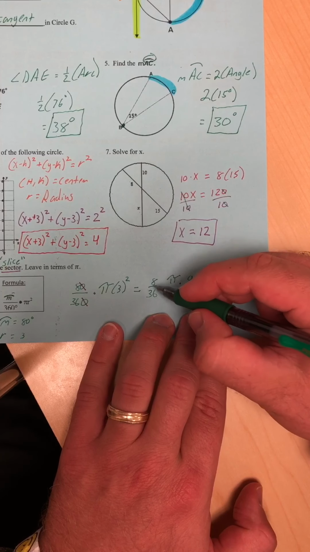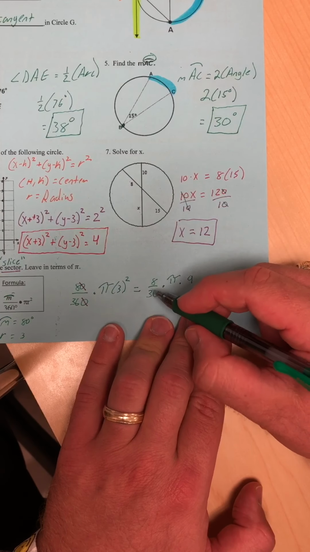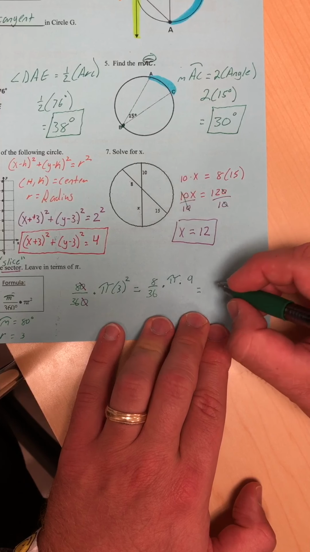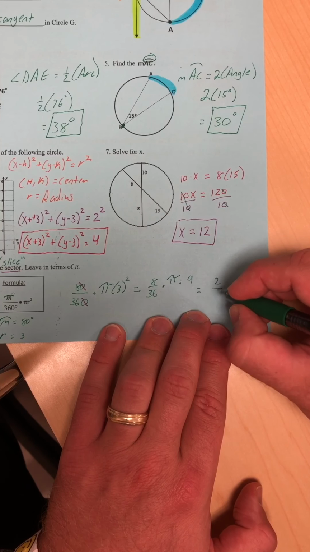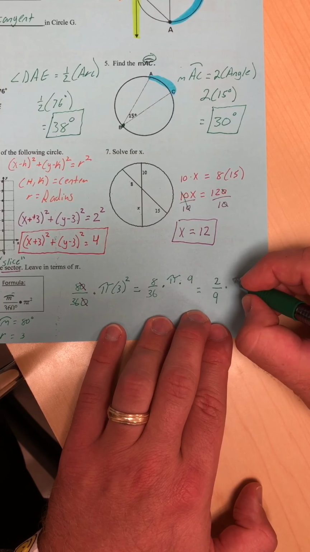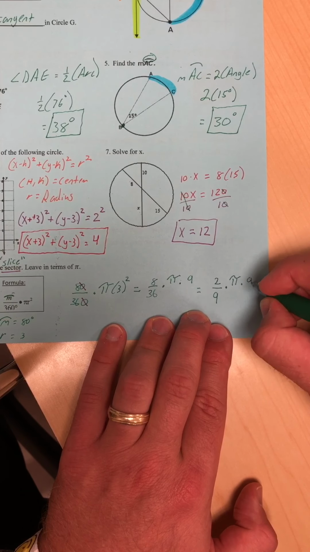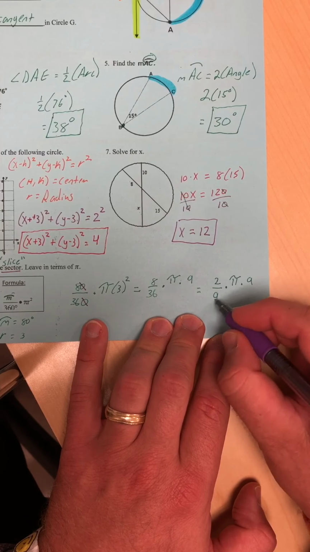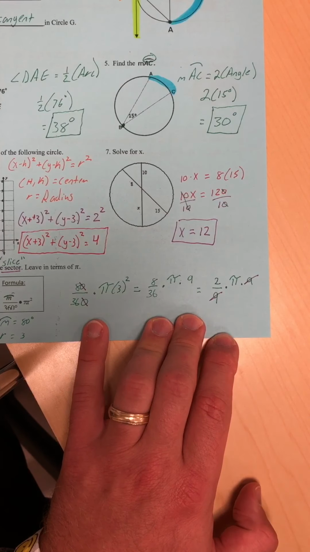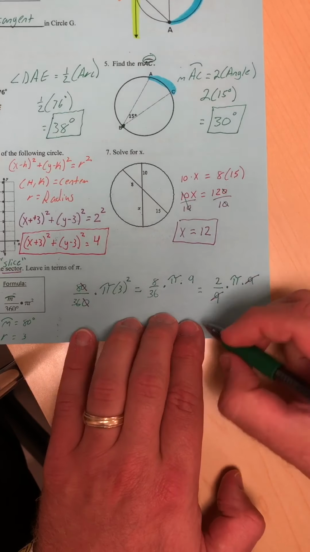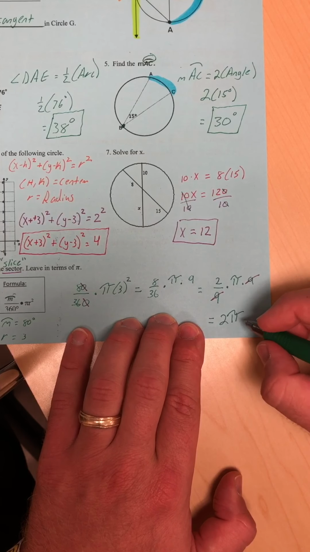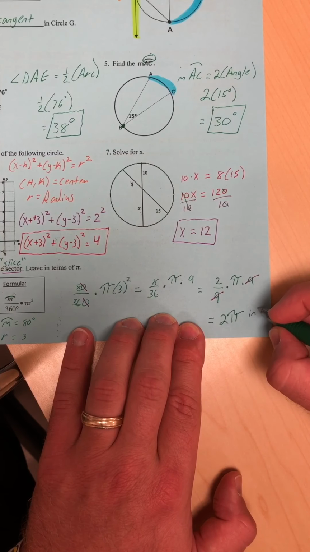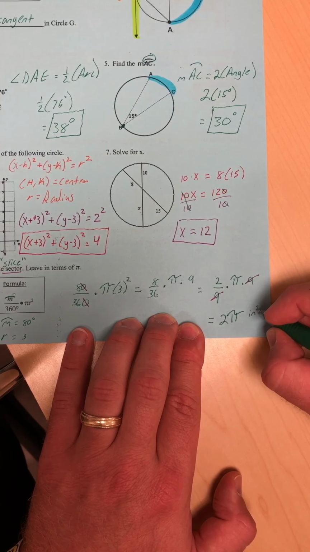Here's how my brain is kind of working right now. I know that 8 over 36 is really going to be 2 over 9 times pi times 9. And the cool thing is, these 9s are one on top, one on bottom. If one's on top and one's on bottom, I can cancel them. And that's going to leave me with my final answer of just 2 pi. Now, it does give me inches, and we are finding area, so it is 2 pi inches squared. Don't forget your units, guys.